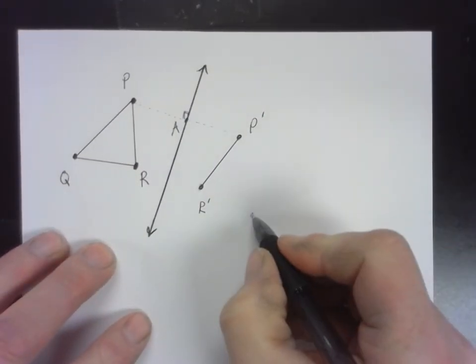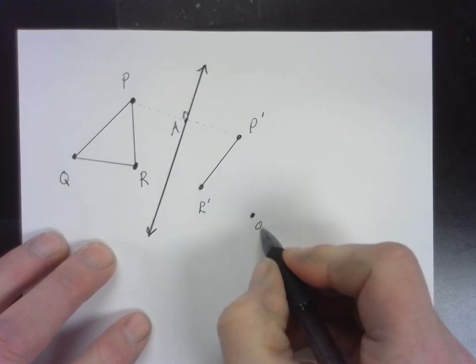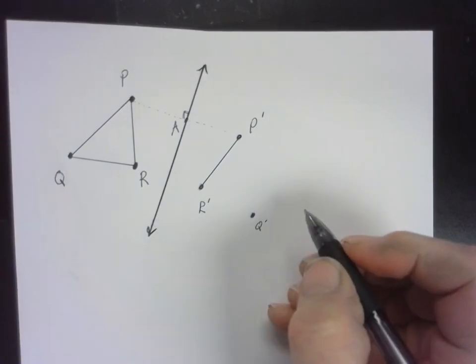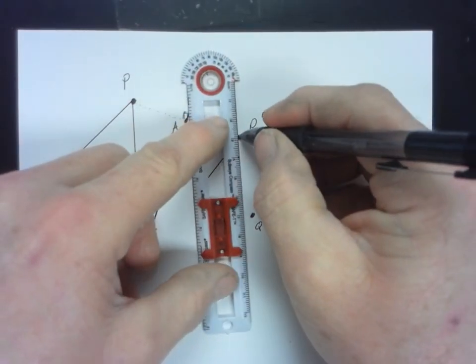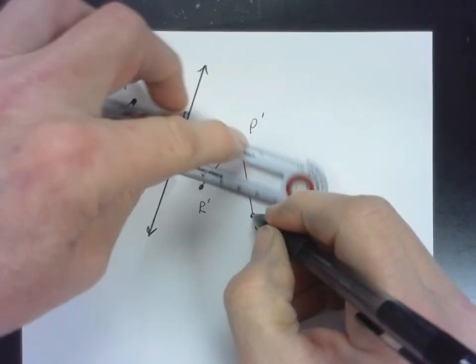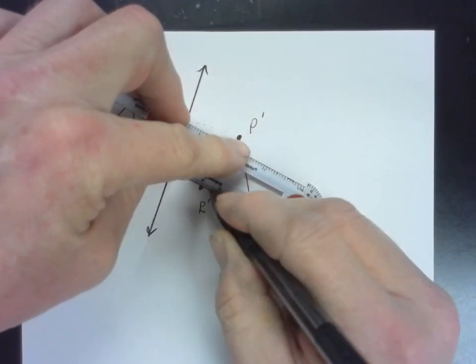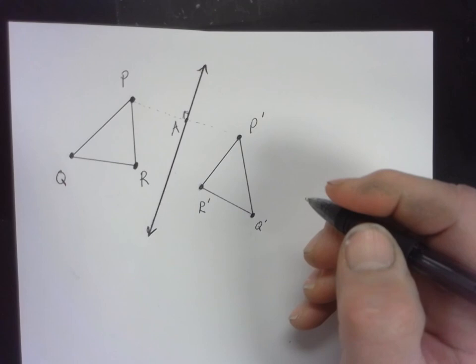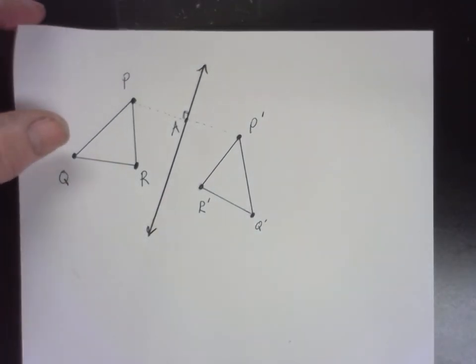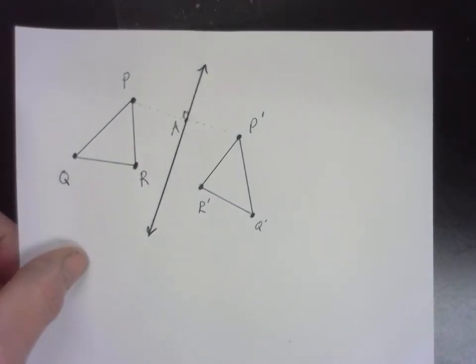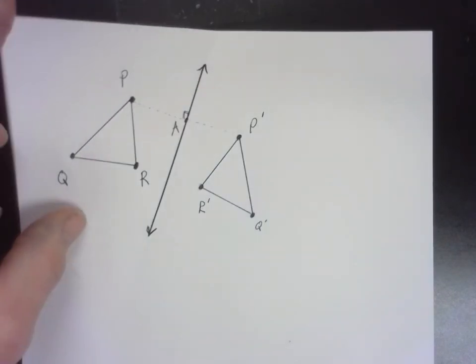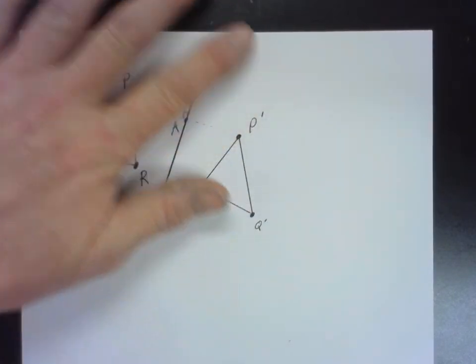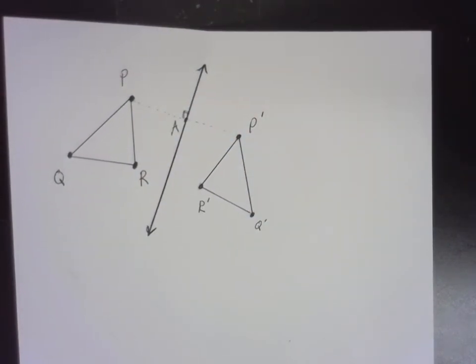Can we see it? So there's Q prime. And then if I connect them, there you have it. It's kind of backward, isn't it? Right? But you can see exactly what's going on.